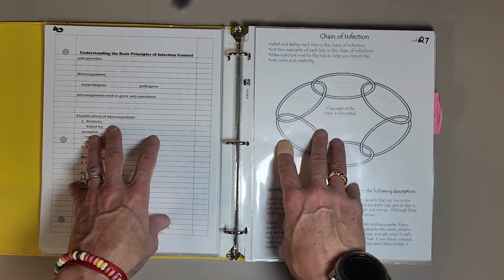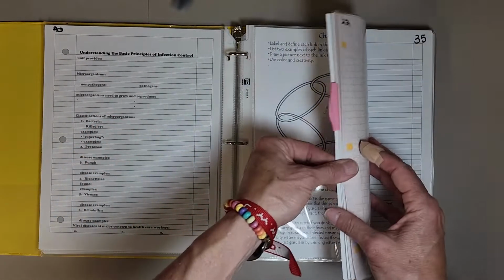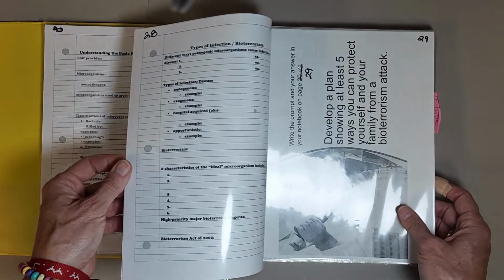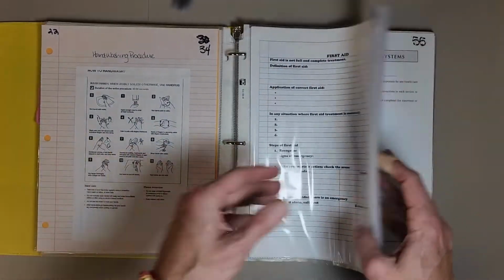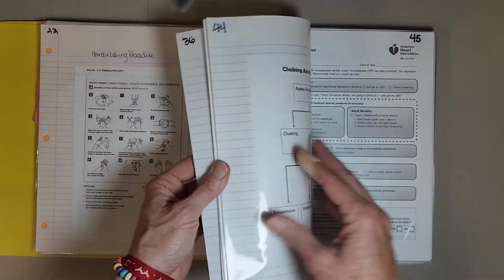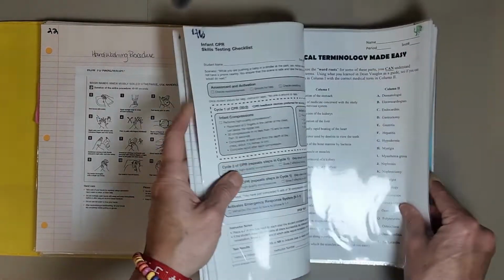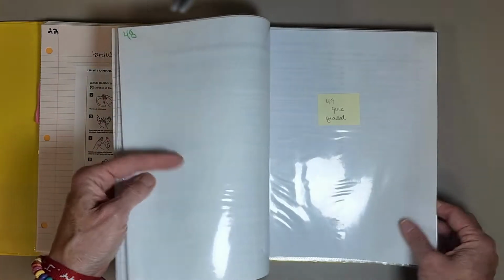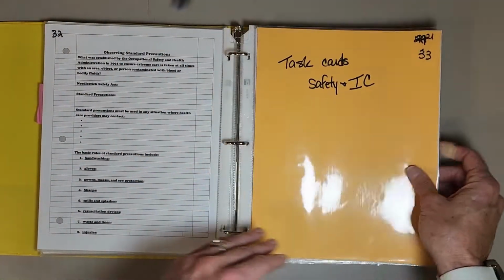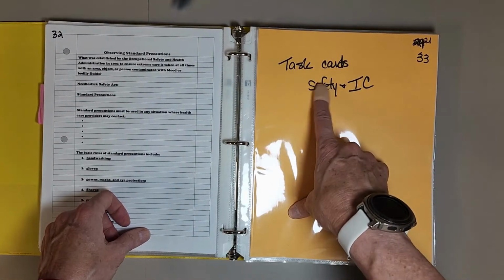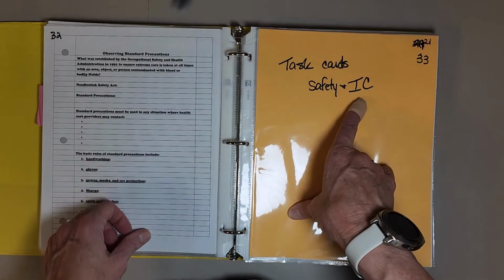You can find these updated versions on my Teachers Pay Teachers store. You'll find several units on there and some handouts. As I mentioned, this is CPR and first aid. Okay, so this is a blank page. So it says task cards, safety, and infection control.